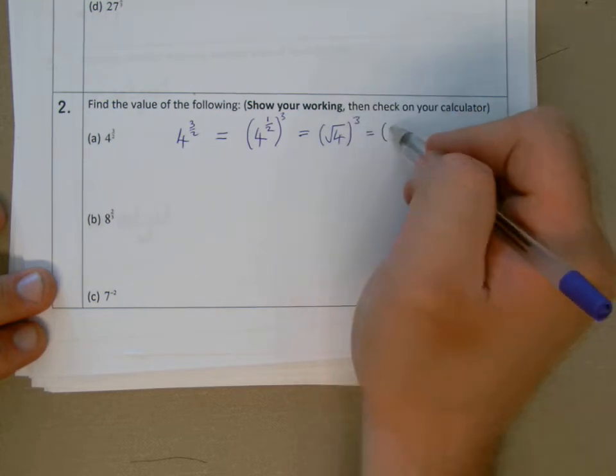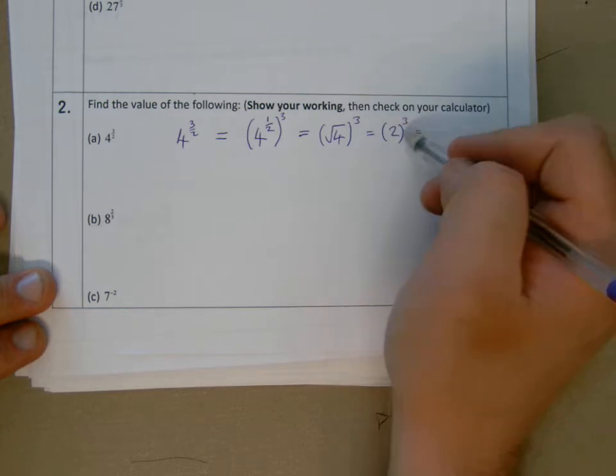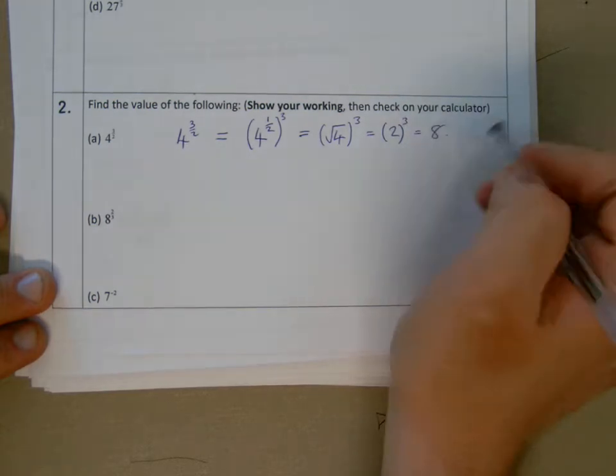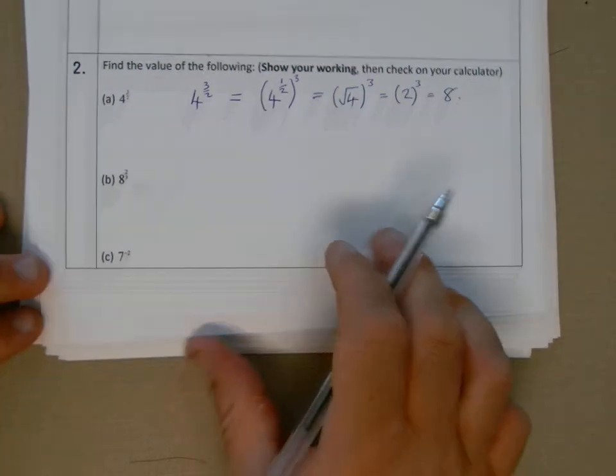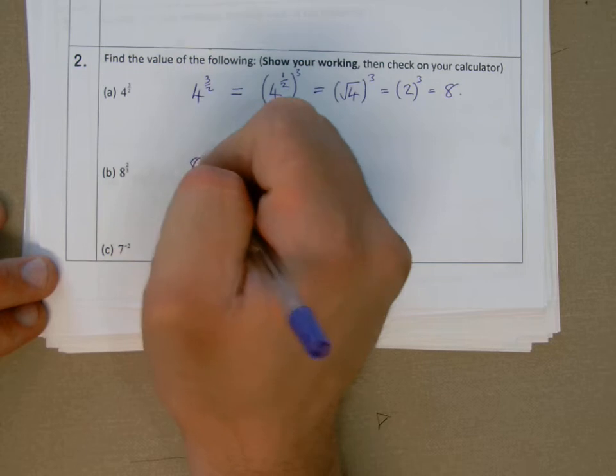Square root of 4 is 2. Okay, and then when you cube it, well, you use your calculator on this, but 2 times 2 times 2 is 8, of course. Use your calculator to check, but the workings need to be there, okay? Next one, 8 to the power 2/3.